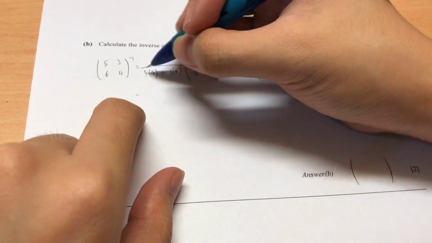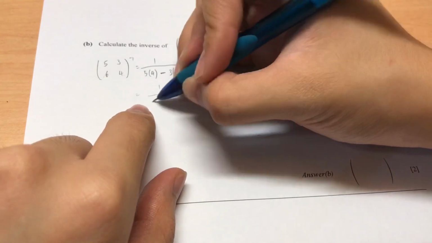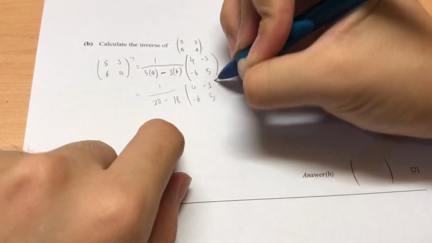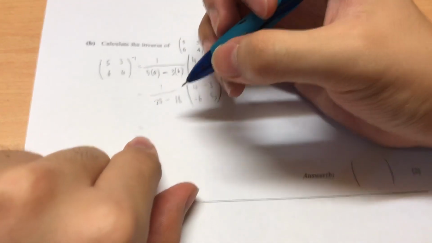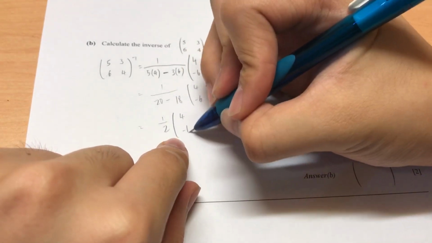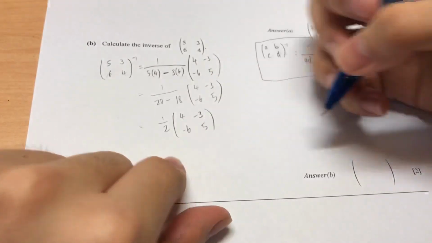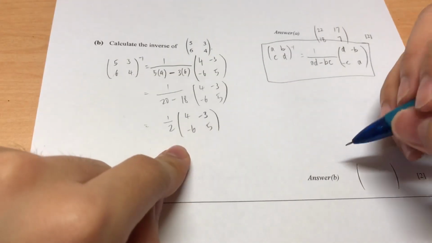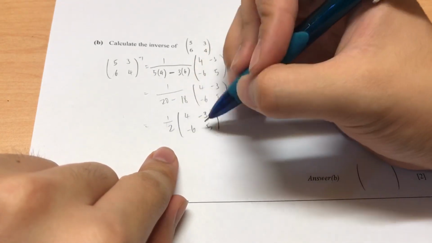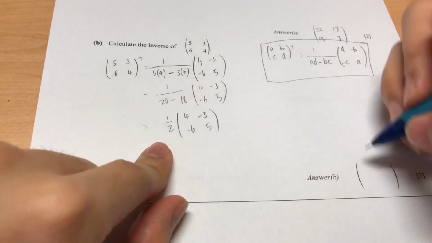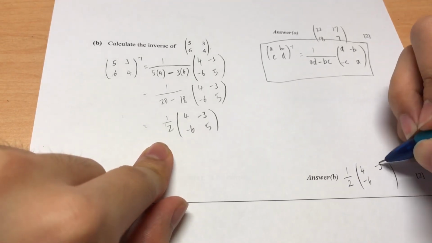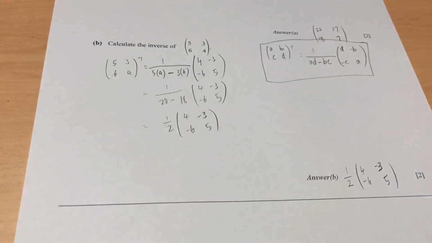So you work out 4 times 5 is 20, minus 18, 4, minus 6, minus 3, 5. 20 minus 18 will be 2, so 1 over 2, 4, minus 6, minus 3, 5. So you can leave your answer like this, or you can multiply the half inside, but you can leave your answer like this by writing: half, 4, minus 6, minus 3, 5. This is our final answer.